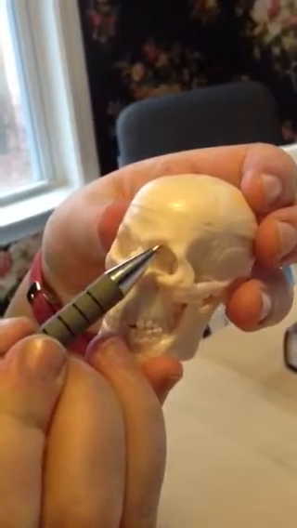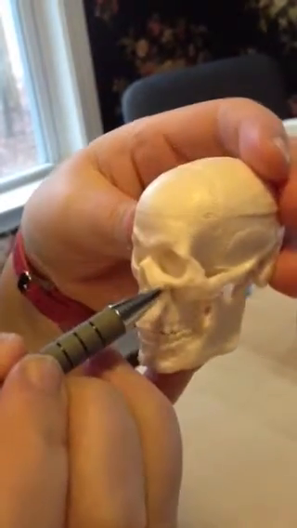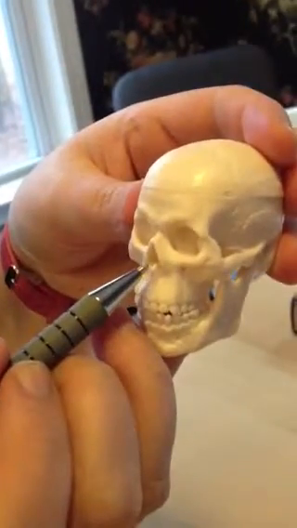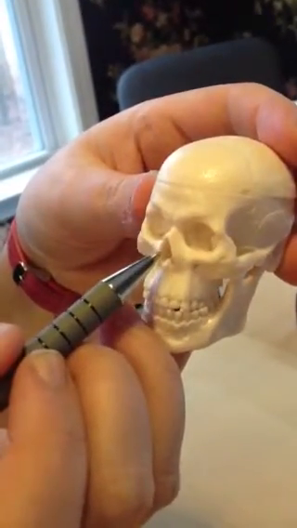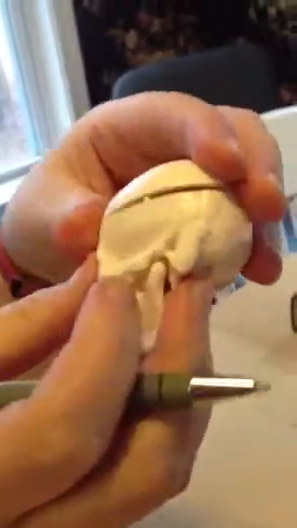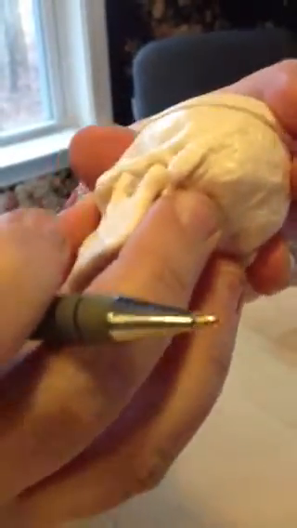supraorbital foramen, infraorbital foramen, superior orbital fissure, inferior orbital fissure, vomer bone, perpendicular plate of the ethmoid bone. Middle concha and inferior concha are unable to be viewed from this angle. I'd have to take this out and I can't show it, but it's obviously behind the ear in there.